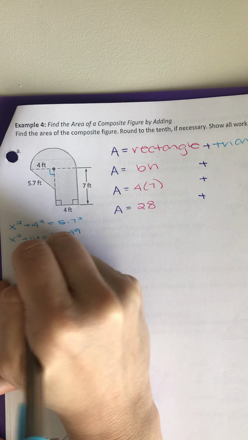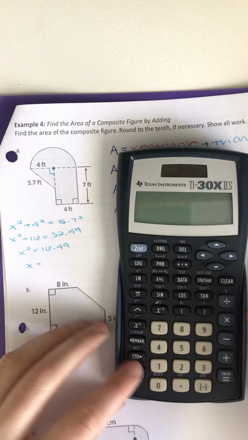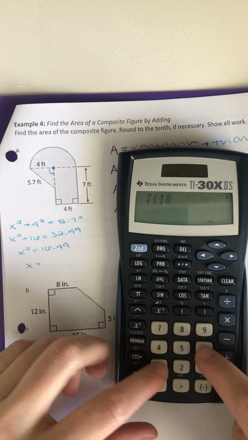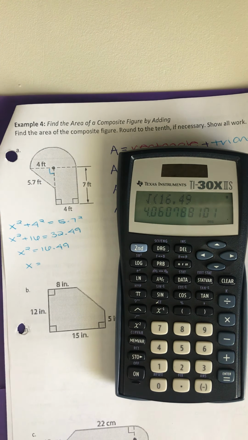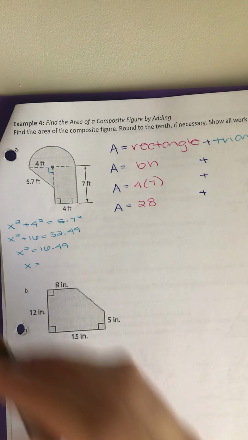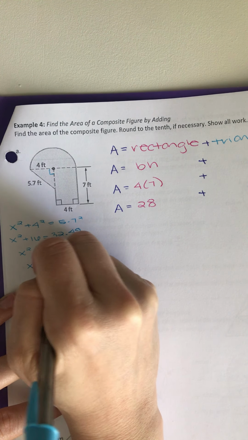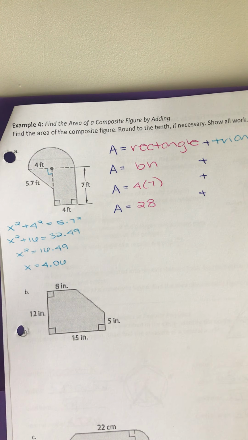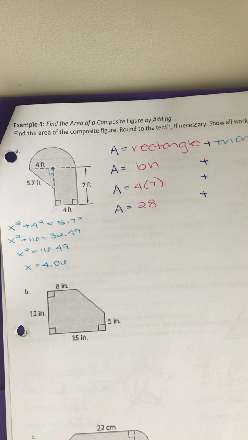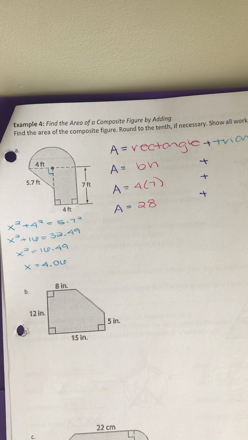The square root of 16.49 is about 4.06. So I'm going to round that to about 4.1.